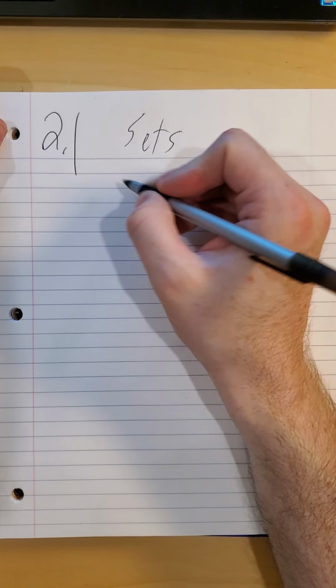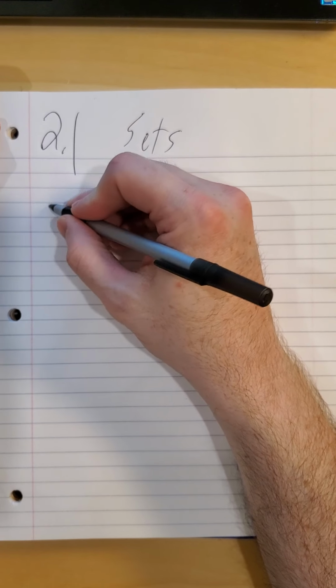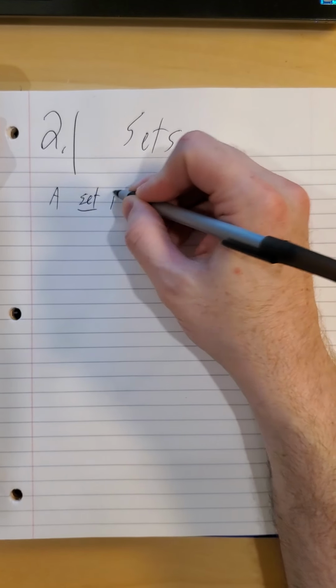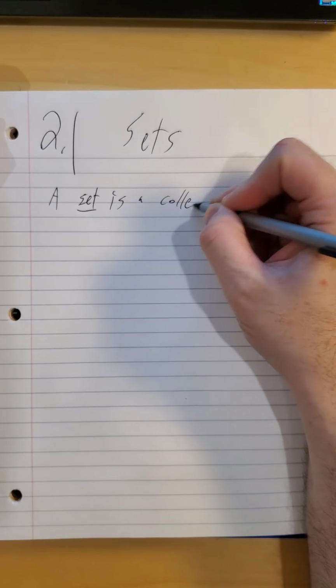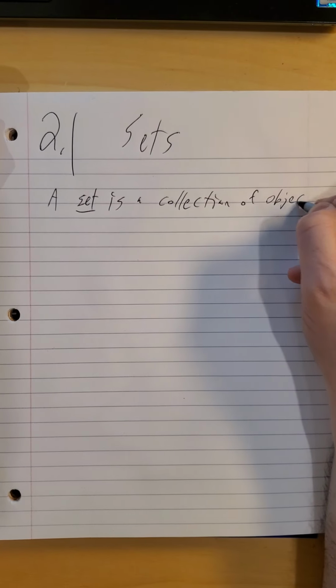So first off, what we mean by a set is just a collection of objects. So that can be anything. Typically in a math class, of course, we would more often work with sets of numbers, but we can be working with sets of chairs, people, planets, anything.